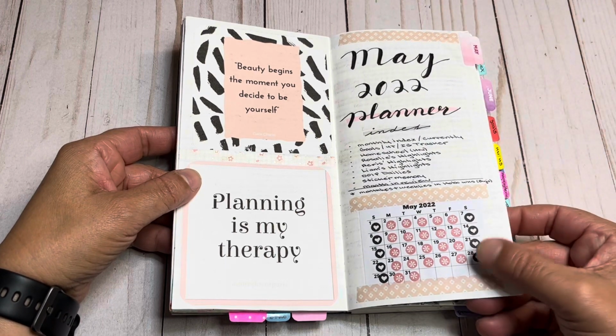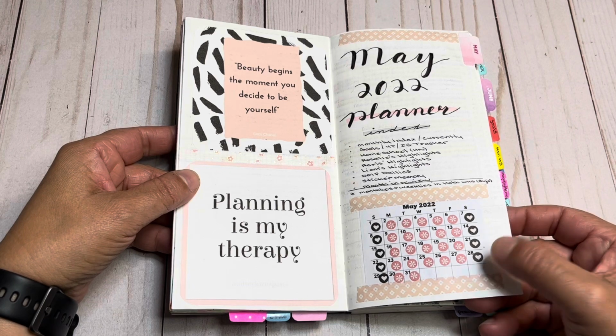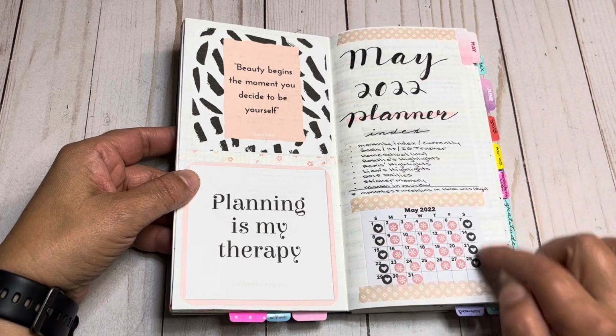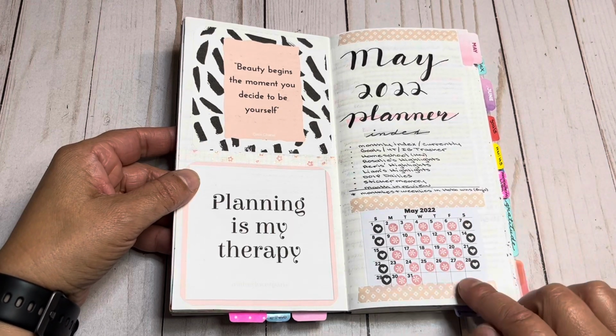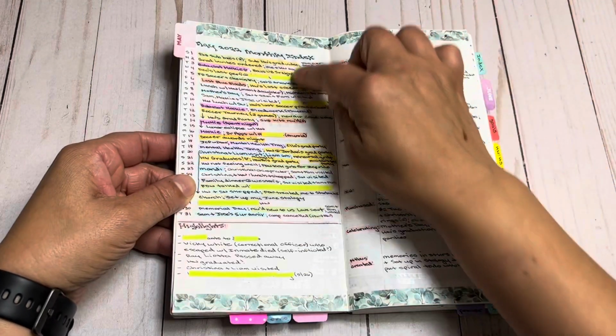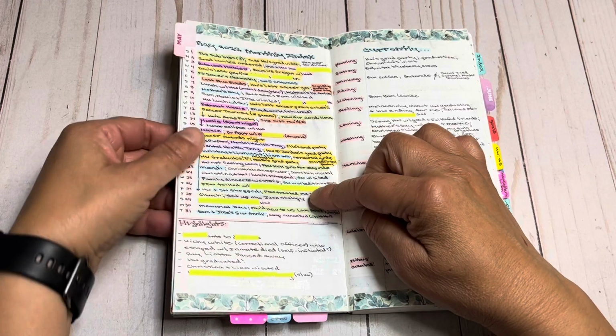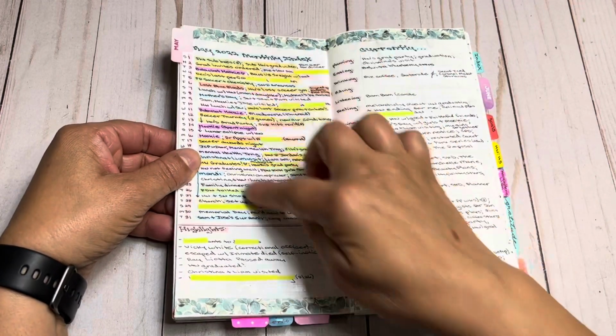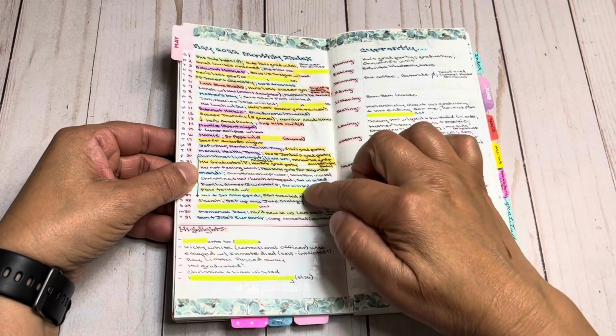Here is just a method for me to update my pages. I just use a little sticker, so when I see this filled, I know that my planner is up to date. Here is the monthly index. This follows a Franklin Covey. I know Bullet Journal does it, but this is more for me, Franklin Covey.